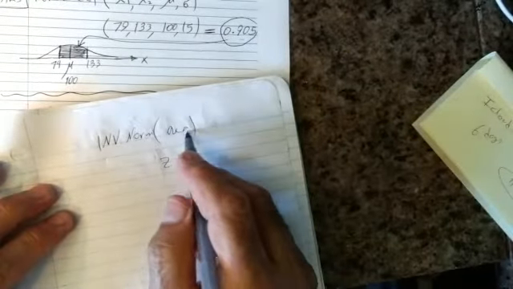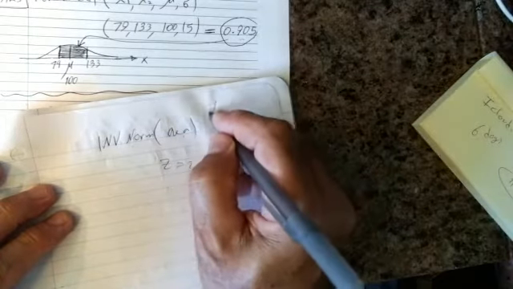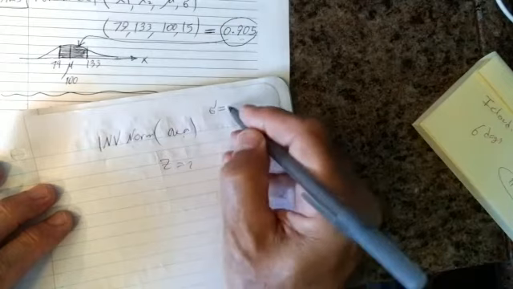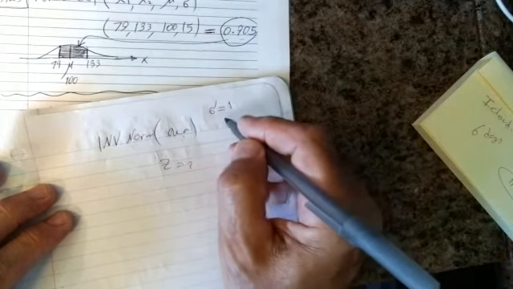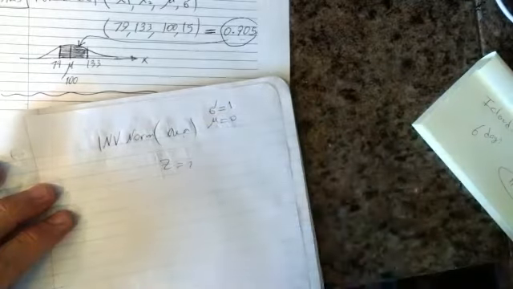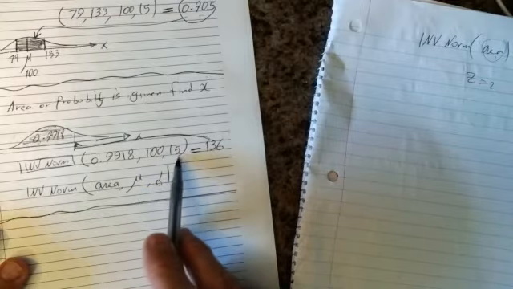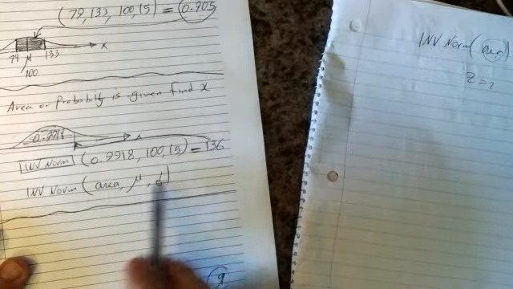Why? Because in that case, that was a standard curve, and for a standard curve, the calculator understands that the mean is 0 and the standard deviation is 1. So all you need is just the area. But here, since you are not dealing with the standard curve, we have to tell the calculator that, hey, the mean is not 0 anymore, the mean is 100, the standard deviation is 15, and this is the area. And then the calculator will do it for you.